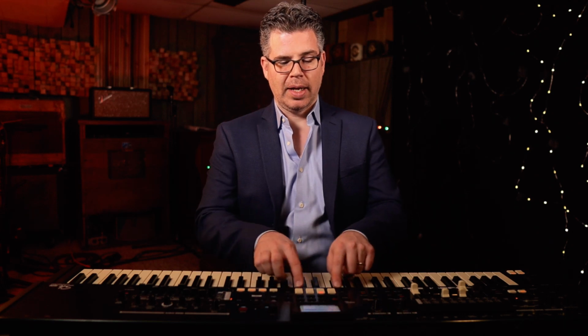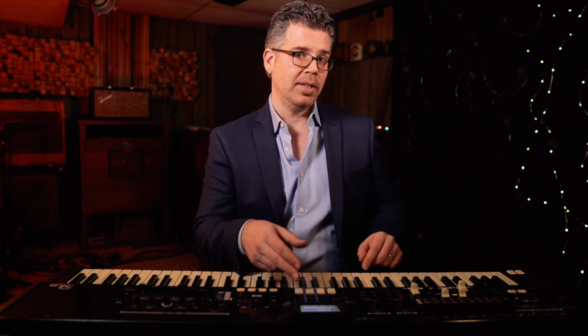It's a very nice feature. It means you can switch between your different allocations. You can even switch between different patches. And as long as the patches are relatively similar, you're not going to hear any change in the sound that you're holding over from the other patch.